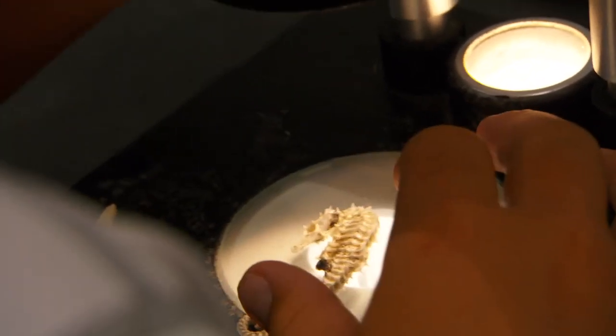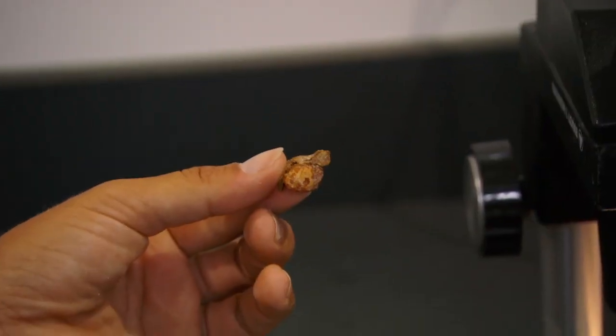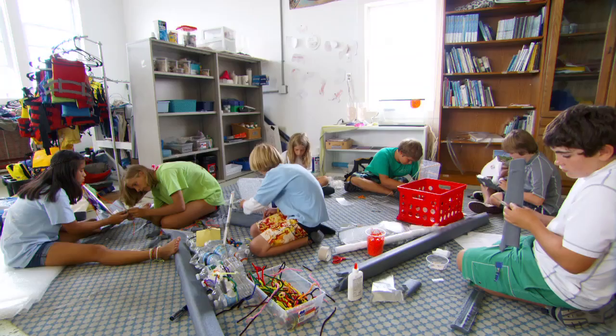Sydney, what do you think this is? The egg. The egg of what? A skate. The skate, how can you tell? They feel connected to it, and it's our goal to help them realize that they have an impact on it and they can choose to protect it for the future.